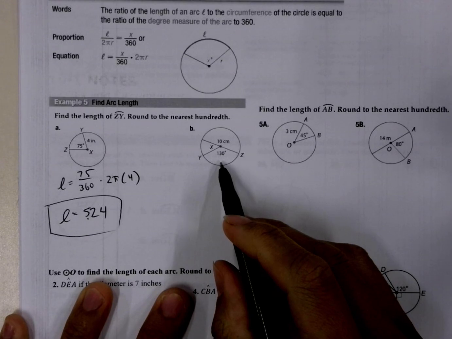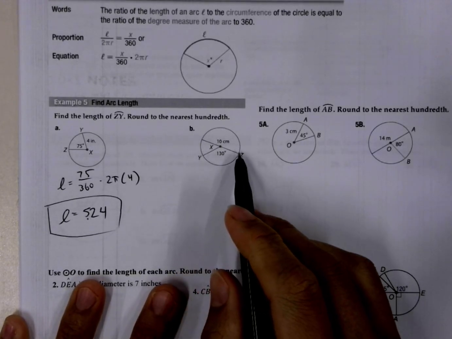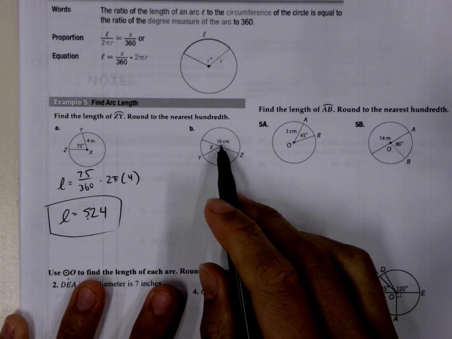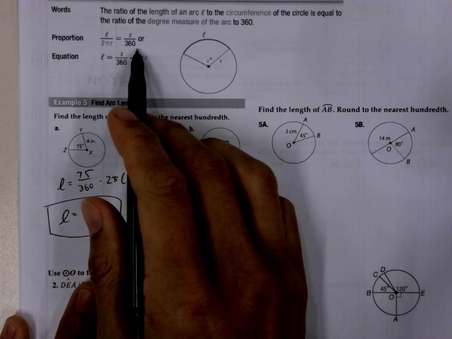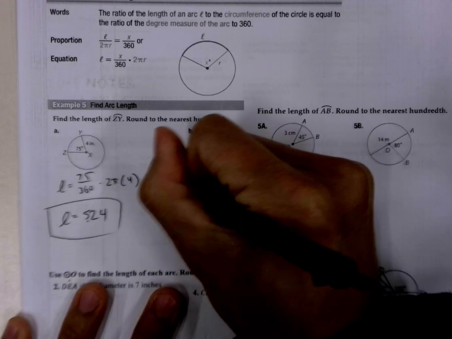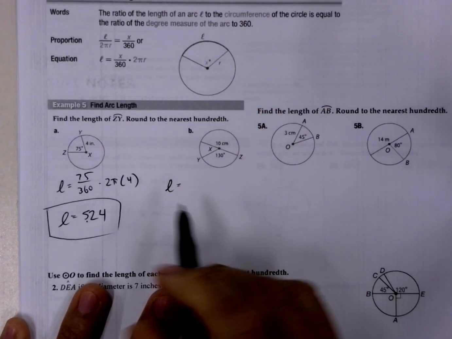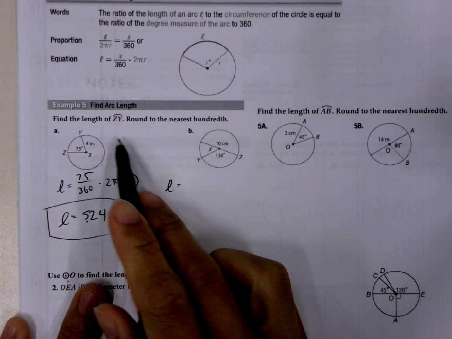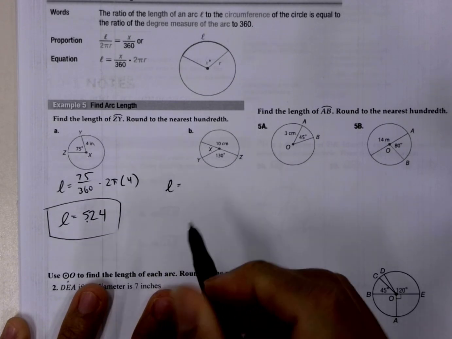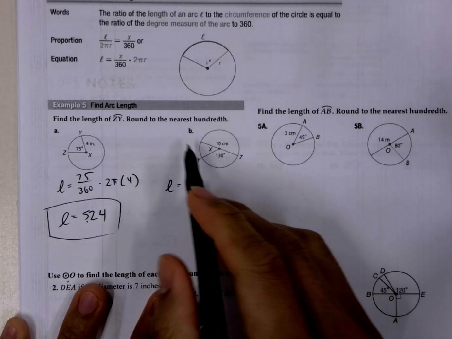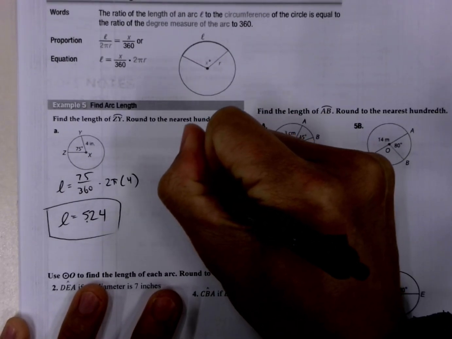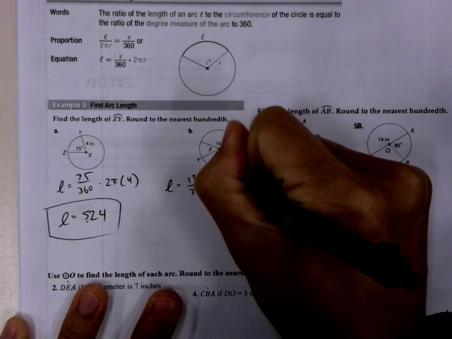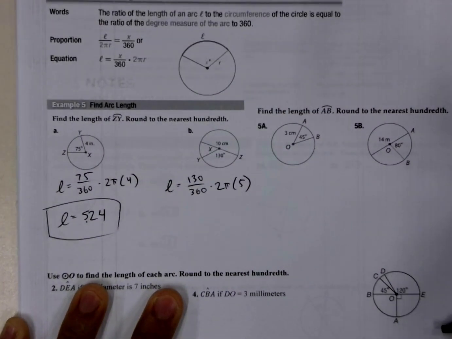And for part B, they don't give us the radius, they give us the diameter is 10 centimeters, which means the radius would be 5 centimeters. So we'll go ahead and plug all of that into the equation. We'll get L is equal to, what are we looking for here? ZY. Okay, so 130 is our x. So 130 divided by 360 times 2 pi times the radius of 5.